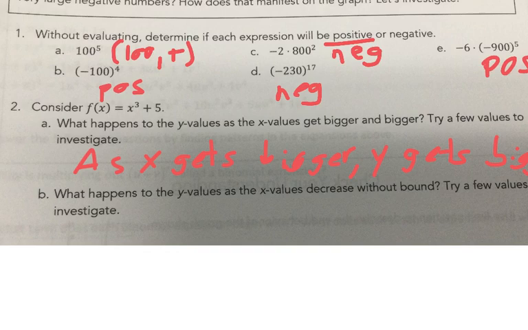And then B, what happens to the y values as the x's decrease without bound? Let's think about if I plugged in negative 100. A negative raised to the 3rd power is going to give me a negative value. Adding 5 is not going to change it that much. It's going to raise it a little bit, but it's still going to be very negative.